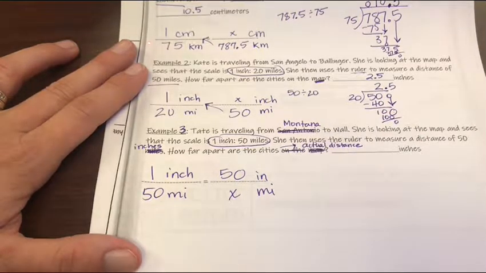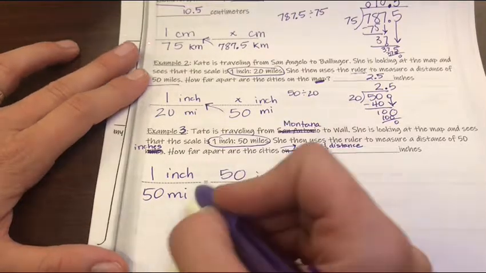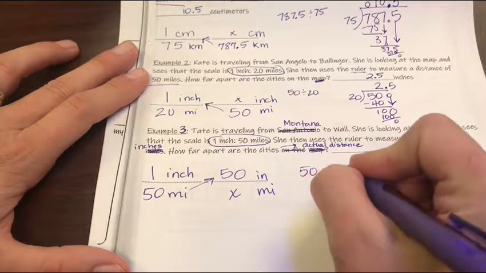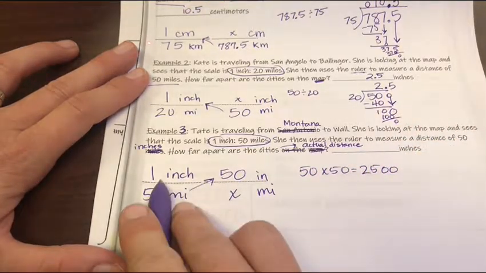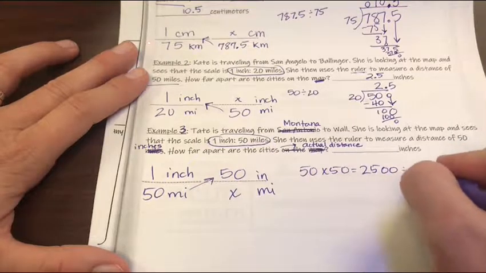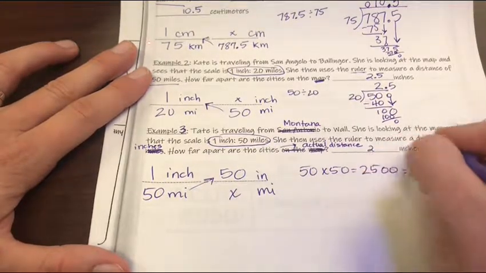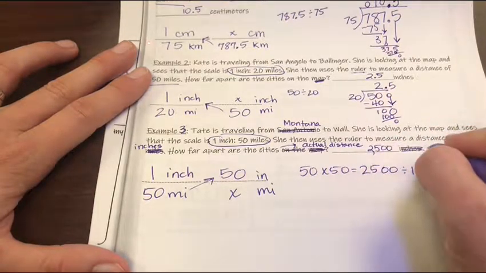How far apart is Montana from Wall? Okay, we'll just say that it's the border of Montana. So we're going to cross multiply. 50 times 50 is going to be 2,500 divided by 1 is still just 2,500. So it's going to be 2,500 miles.